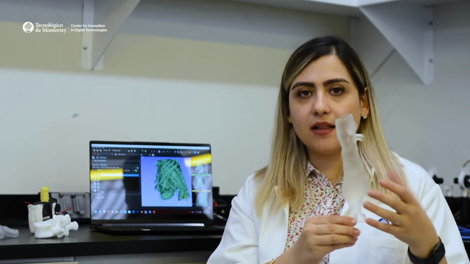For example, it can help with pre-surgery planning. It can be helpful for medical training. In general, anatomical 3D printing can be very helpful for the physicians and also for the patients.